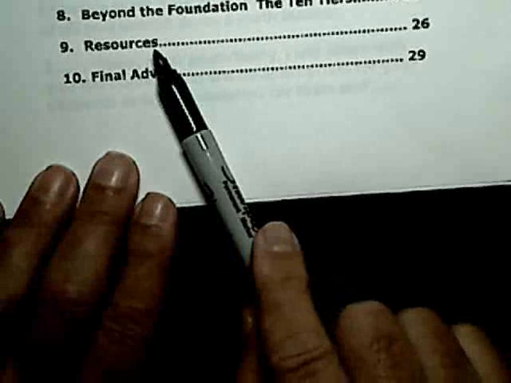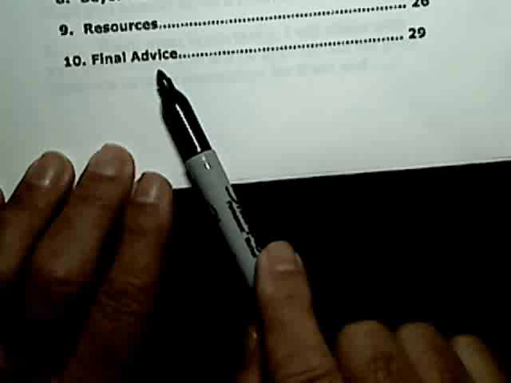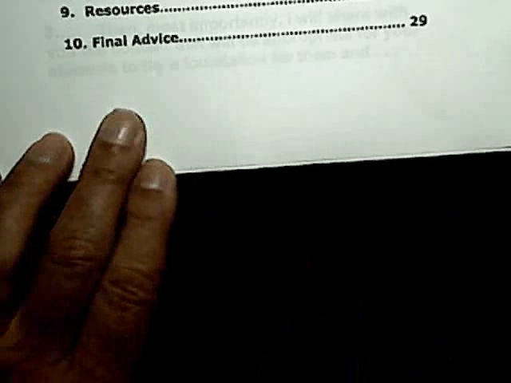Then I have a chapter on resources I advise you on and refer you to. And then finally, I top it off with some final advice. It's about a 30-page teacher's guide.